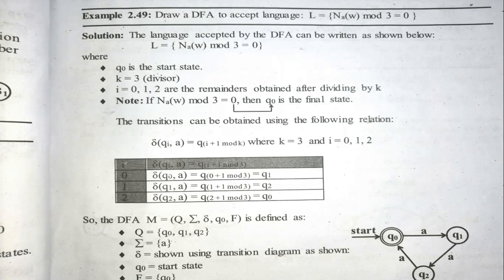Just observe the figure, the skeleton of the DFA. Q0 on receiving A will change its state to Q1, as mentioned in our transition table. Then Q1 on receiving A will be going to Q2. See, Q2 is coming back. Then Q2 to Q0 again, because Q2 on receiving A, it is mentioned that it will be going to Q0.